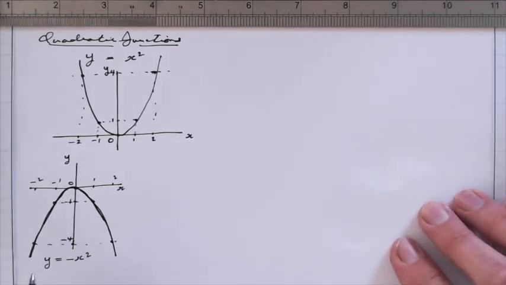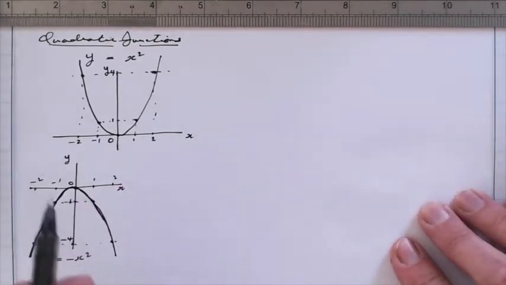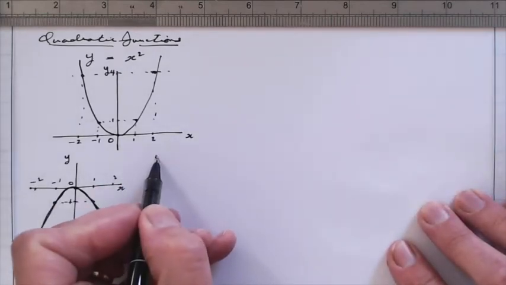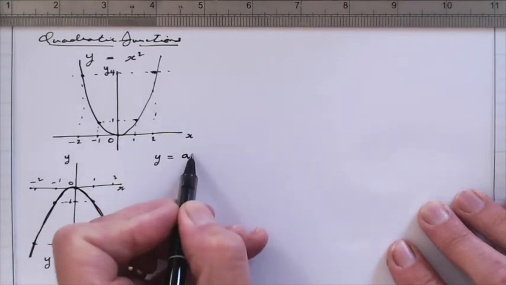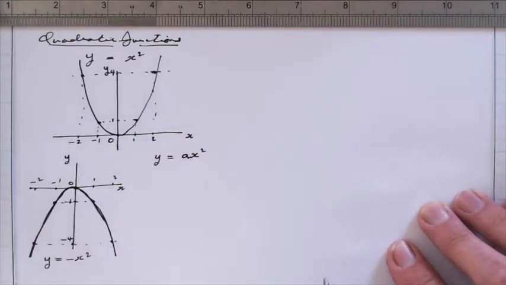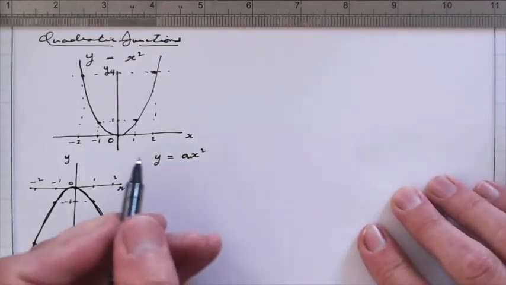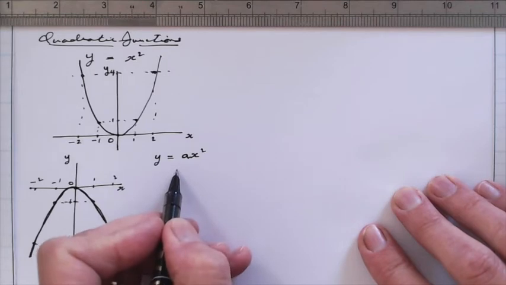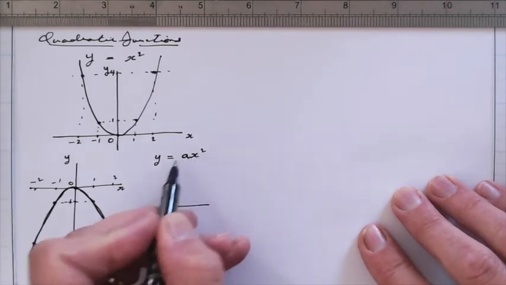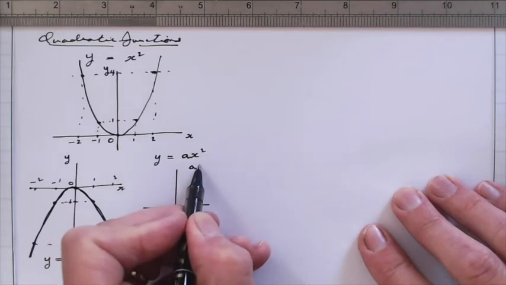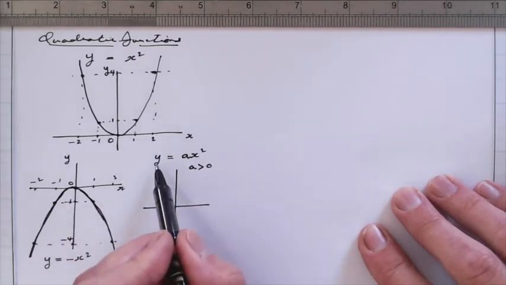Right. Generally, we can talk about curves that have y equals a number, let's call the number a, times x squared. And what I want you to really grasp here is the following, that for any curve y equals ax squared, if a is positive, do you see that y will always be greater than or equal to 0?